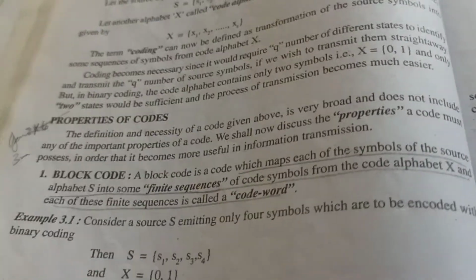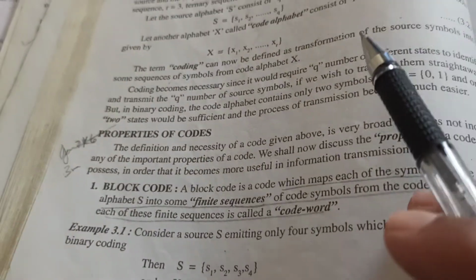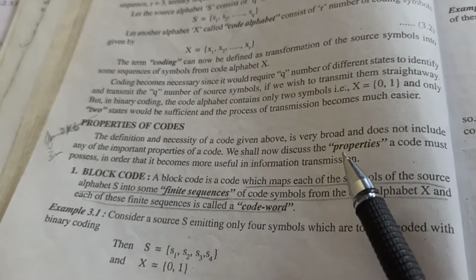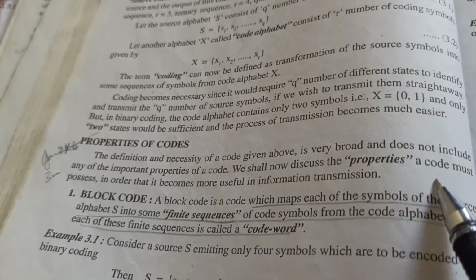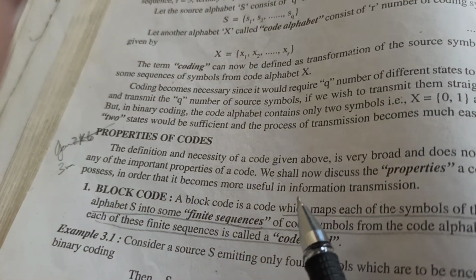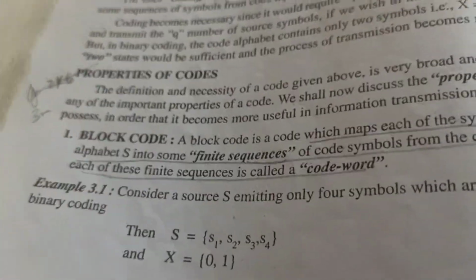So let us discuss the different properties of codes. The definition and necessity of the code is given above. It is very broad and does not include any important properties of the code. We will now discuss the properties a code must possess in order that it becomes more useful in information transmission. So the first and important property is called block.